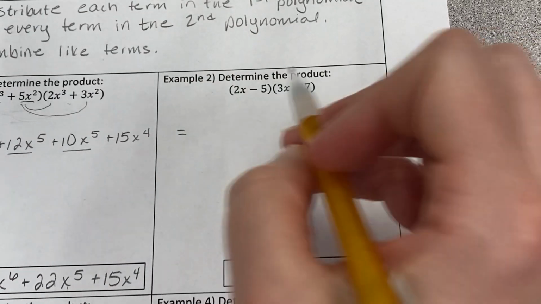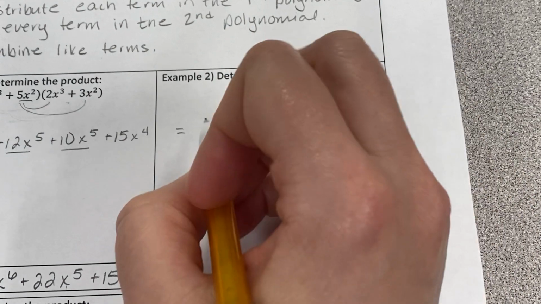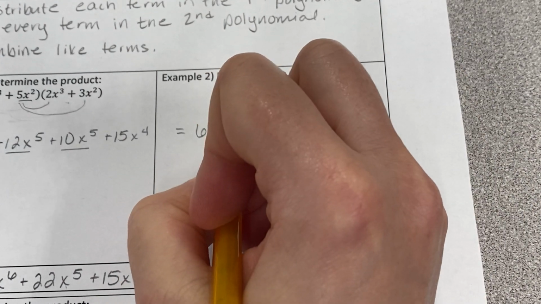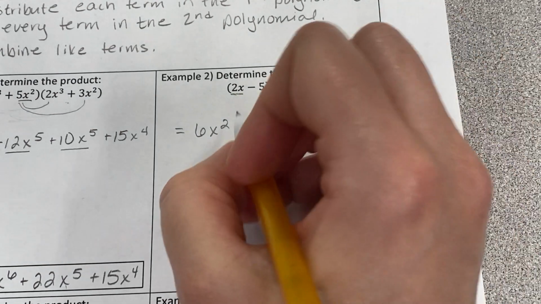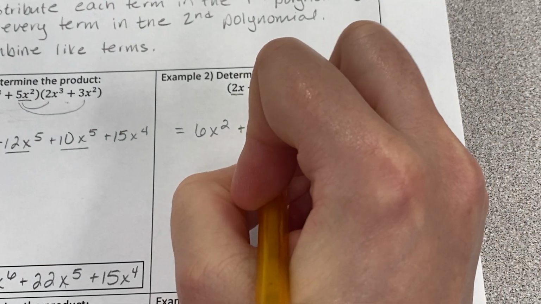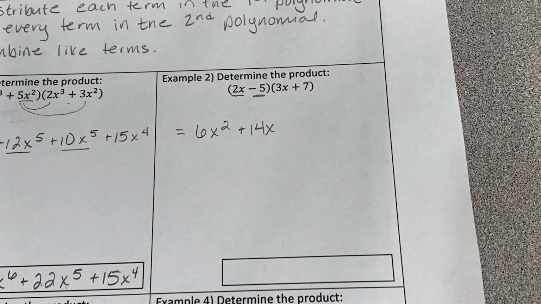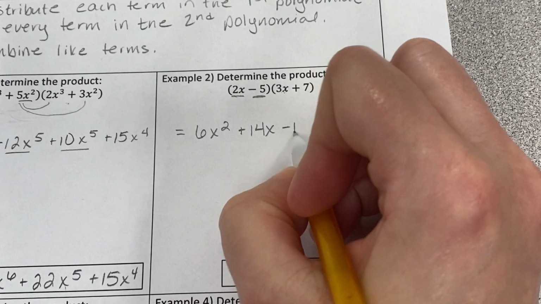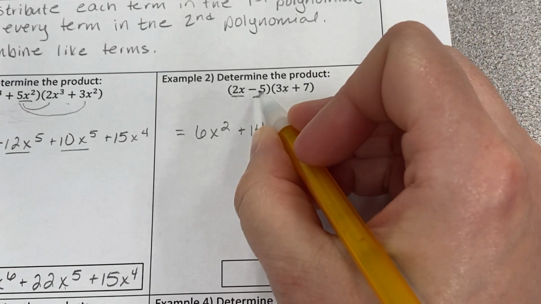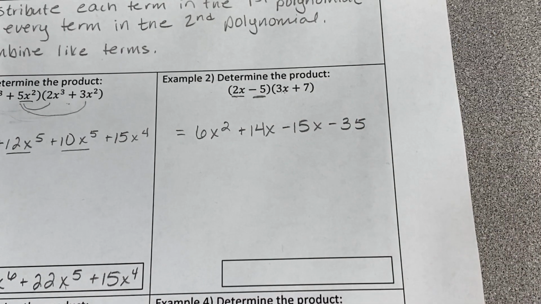Okay, same deal here. Let's distribute this 2x. So 2x times 3x is 6x squared, and then 2x times the 7 is 14x. All right, next term, that's a -5 that we're distributing. -5 times 3x is -15x, and -5 times 7 is -35.